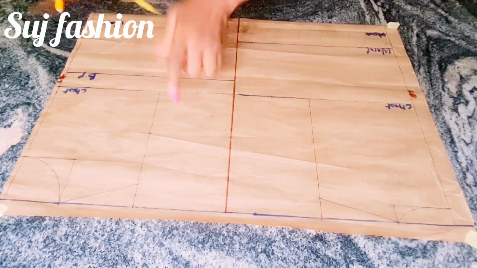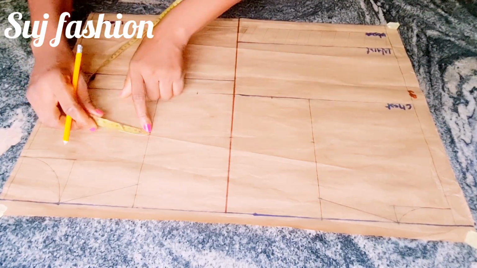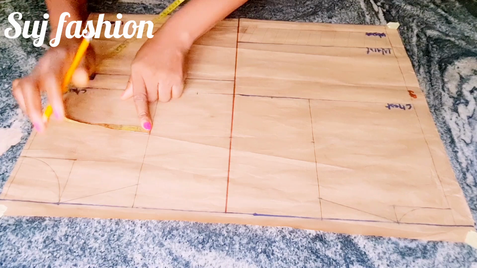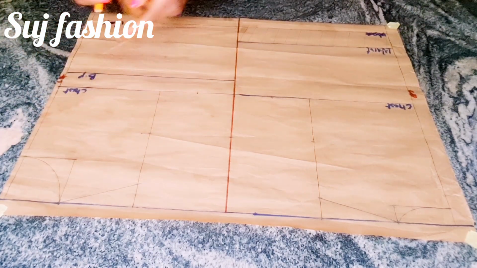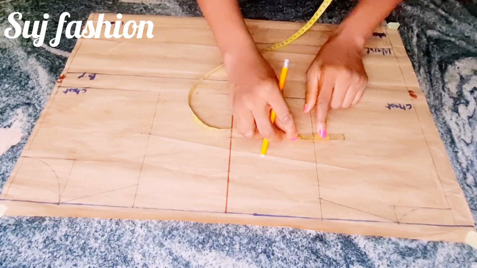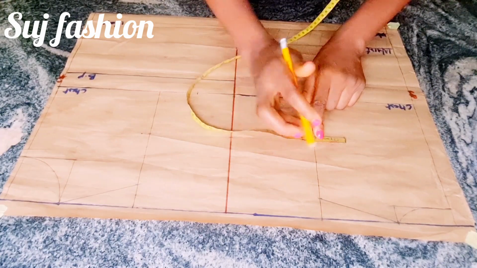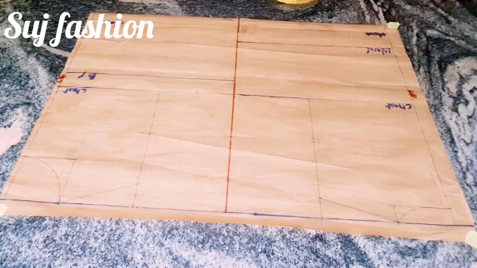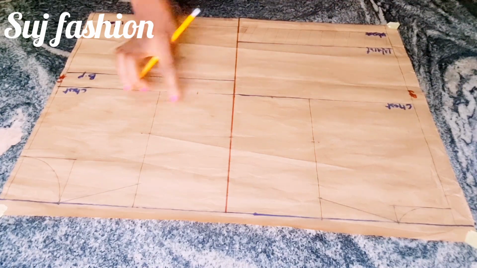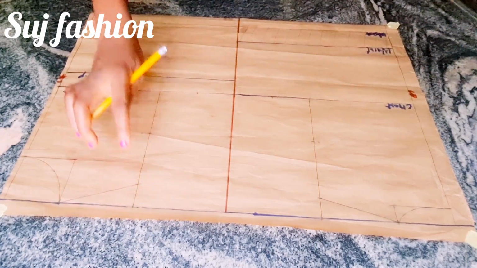Next, on the front point mark, go in by 0.5 inch. The reason is because our front armhole is deeper than our back armhole. Hope that is clear. Now from the back, we'll go in by 0.25. This is optional. Okay, if your back is straight, just leave it straight. Next, I will connect the 3 points together using my curve ruler.